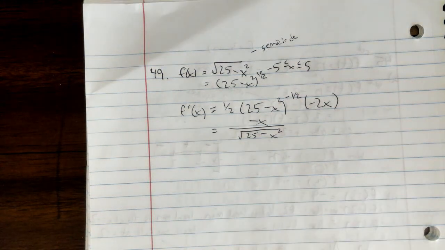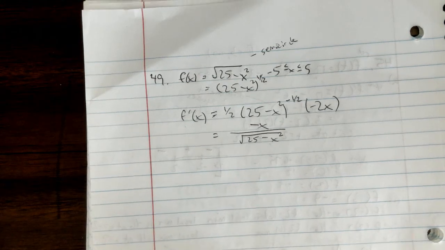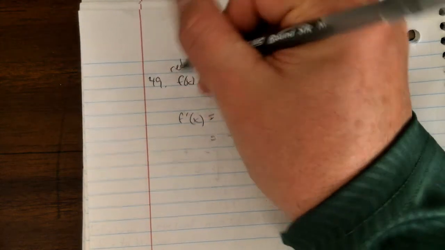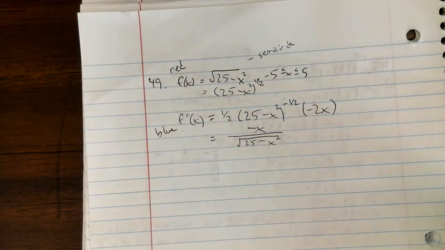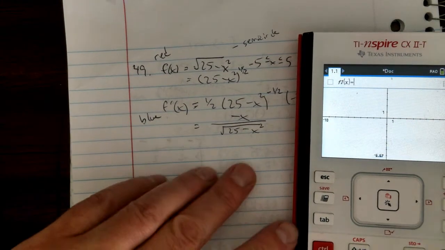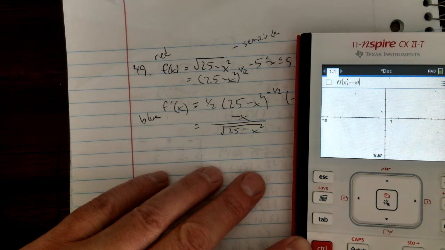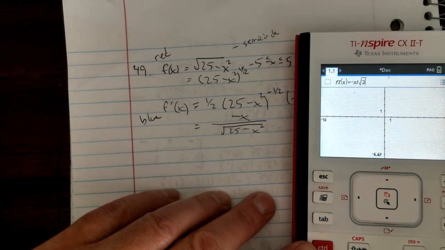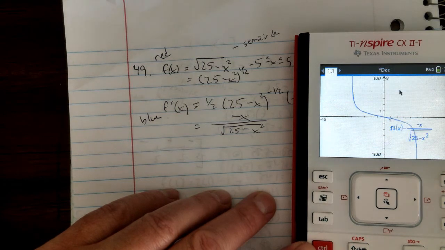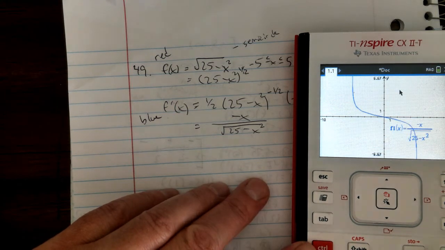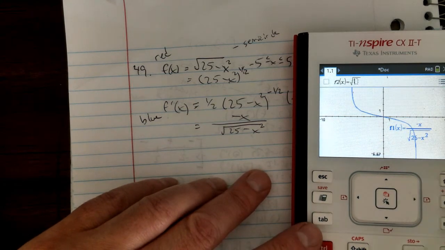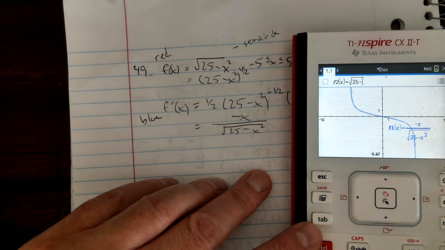Okay, then to follow what we've been doing, we made our red one the original and our blue one the derivative. So negative x over the square root 25 minus x squared and square root 25 minus x squared.